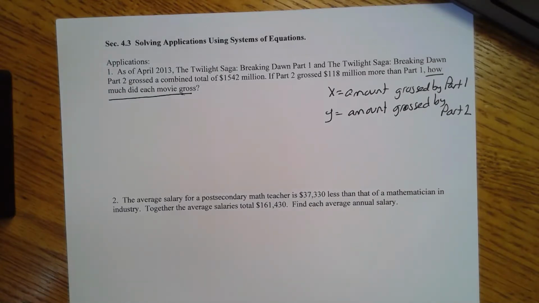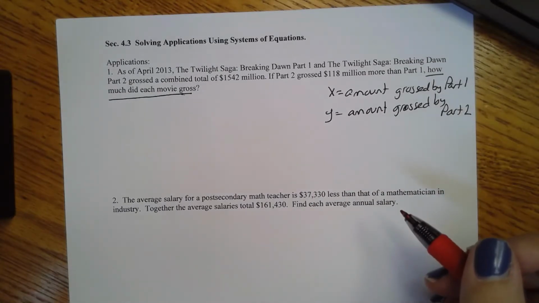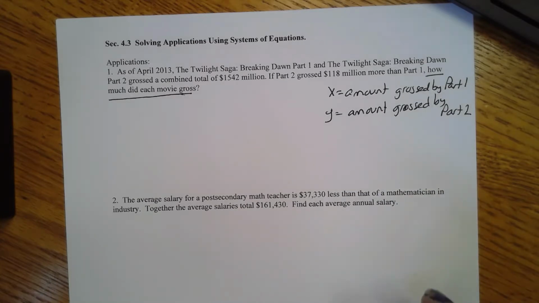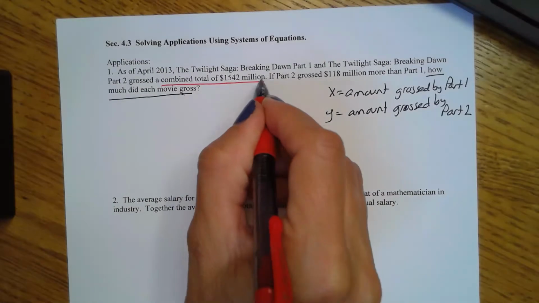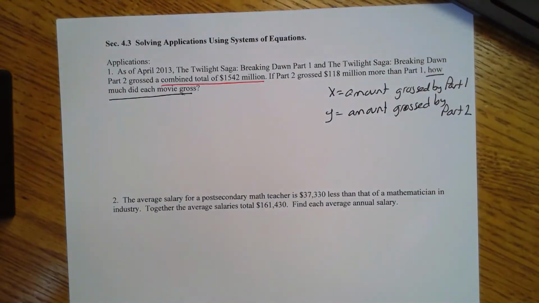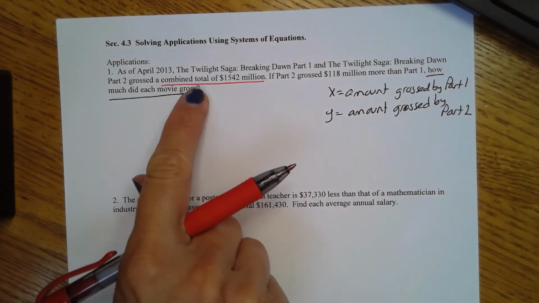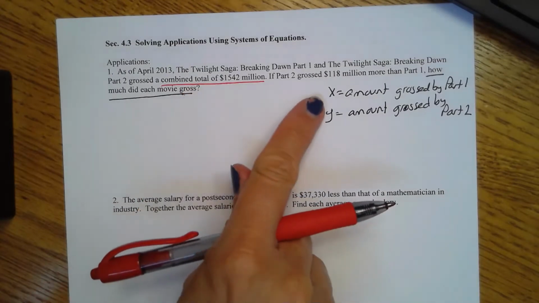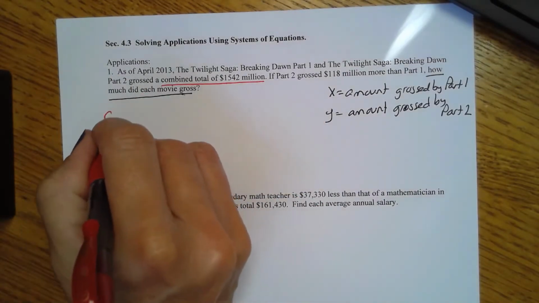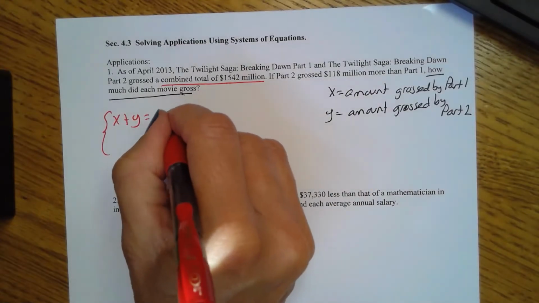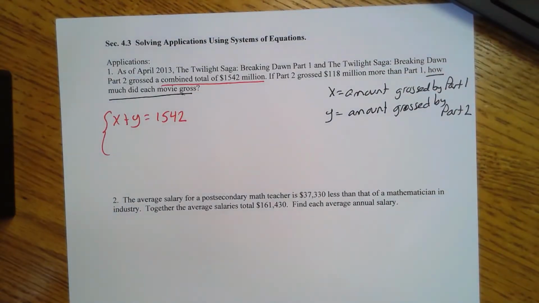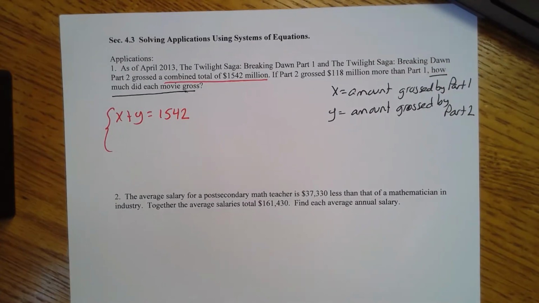So now let's try and translate each sentence. Again, get very picky and just pick the piece that you need. We know they have a combined total of 1,542 million. A combined total. Total means to add, so we're going to add x plus y. So my first equation is going to be x plus y equaling 1,542. So there's always one equation that's going to be a little bit easier than the others. That was your easier one.